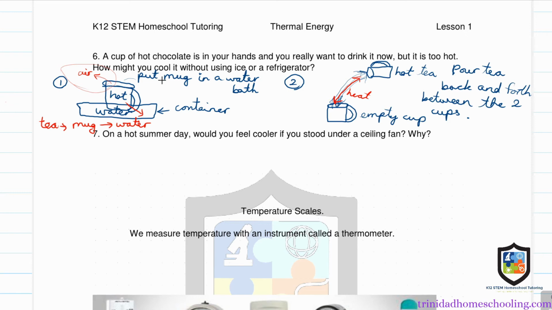Well, we would want to increase the loss of heat from tea to air. So why we do this is to increase the loss of heat from our tea to the air. Alright, so these are two scenarios that we could use to cool your tea. And at CXC level physics or integrated science, these are the types of questions they would bring to make you think about real life situations where you can apply what you know about the transfer of heat.